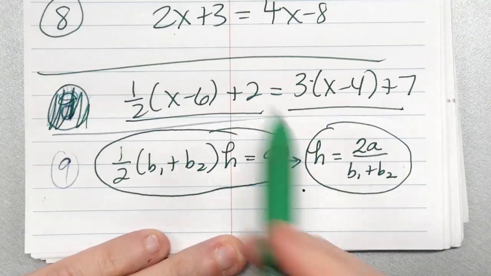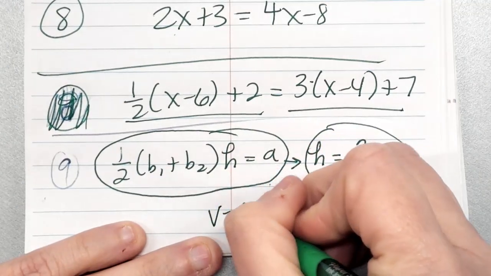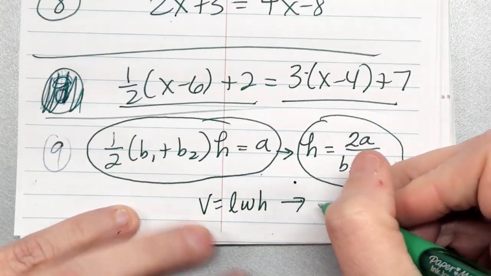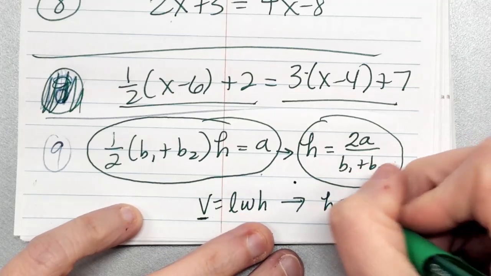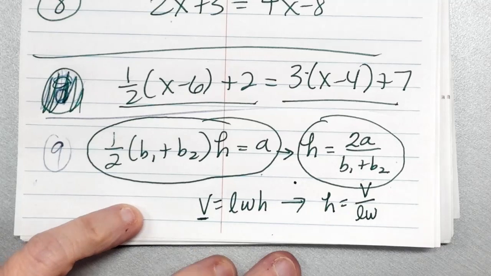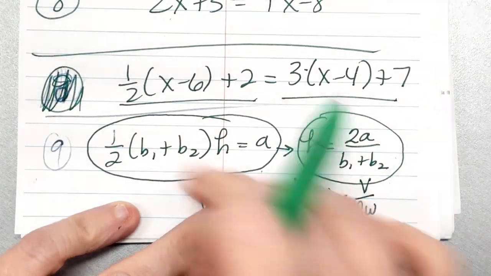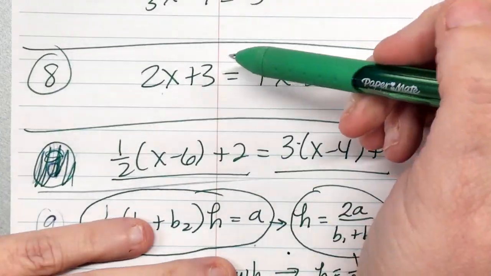Which is what I just talked about, where we take a formula like volume equals length times width times height, and instead of writing it with volume by itself, now I want height by itself. So height equals volume divided by length times width. So we're going to start rearranging equations and really manipulating equations. So we've got to make sure that we're good at this stuff. So that's what we're going to talk about right now.